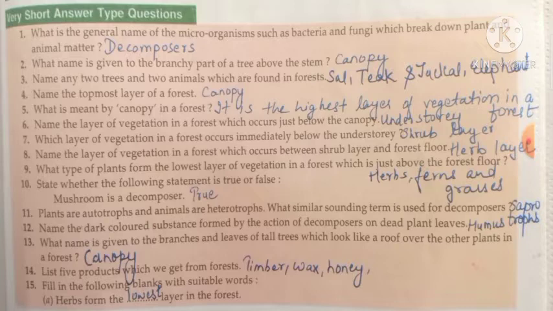I have written here sal and teak and jackal and elephant. So children, you can write your own answers. You can write any two trees name. You can write any two animals name which you like. Fourth one, name the topmost layer of a forest. Answer is canopy. Fifth one, what is meant by canopy in a forest?